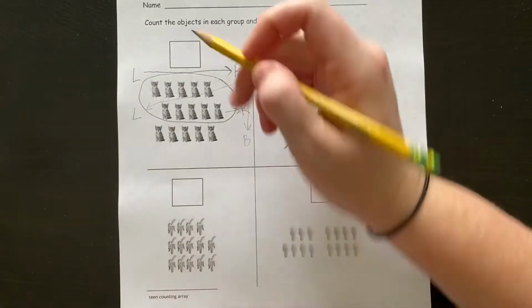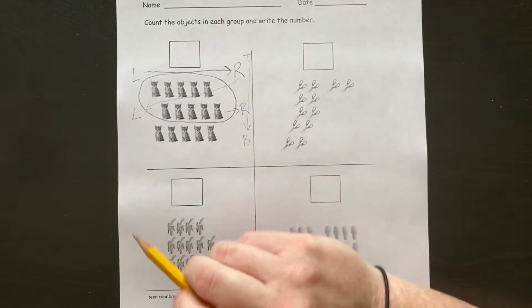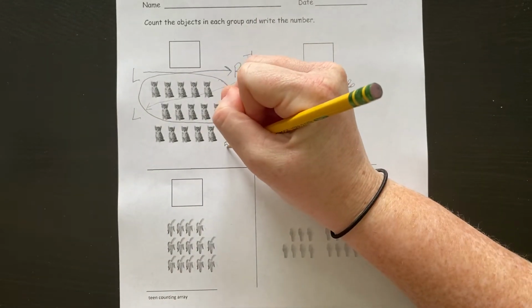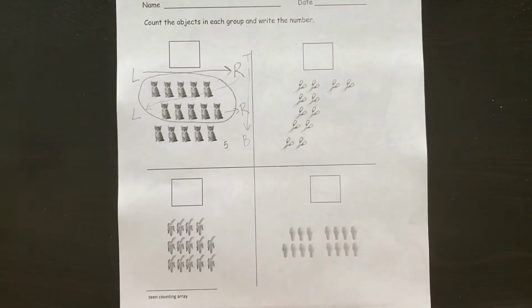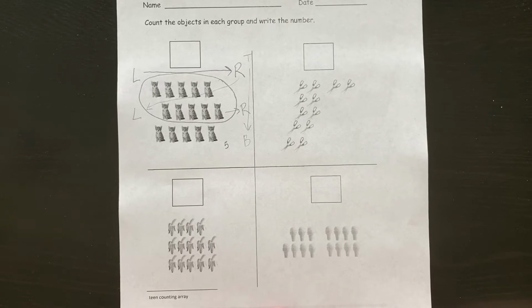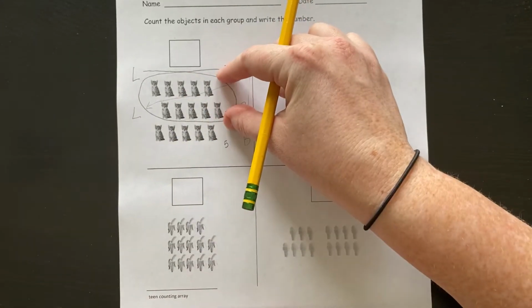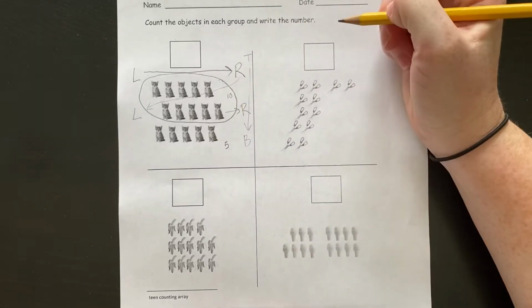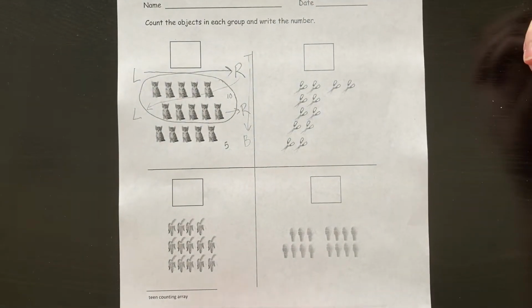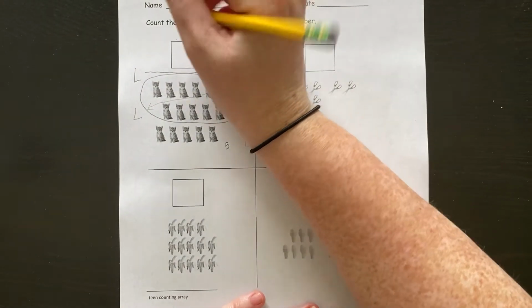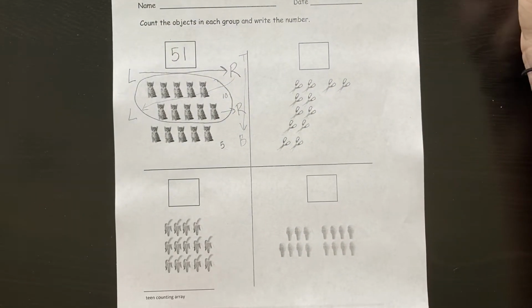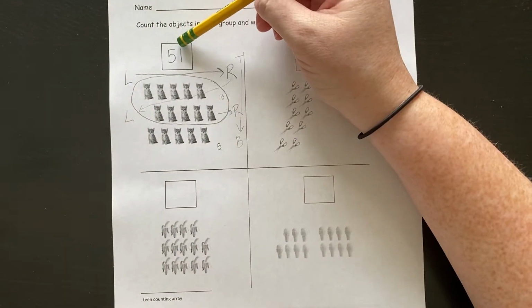Okay. So I circled my 10, and now I'm going to count my ones. 1, 2, 3, 4, 5. I have 5 ones. So I wrote a little 5 there to remind me. Now I'm going to count them together as a group. 10 and 5. 10 and 5. What does that make? 10, 5. Ooh, I know that's 15. Now, do I write 15? Is that 15? No, I just wrote 51.